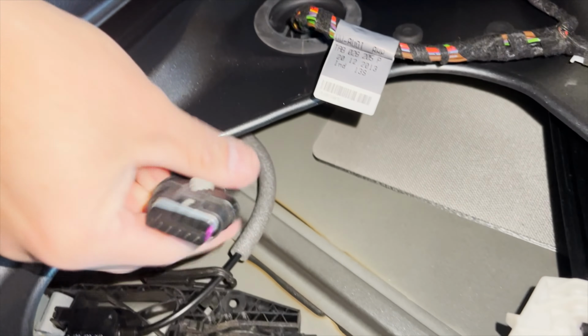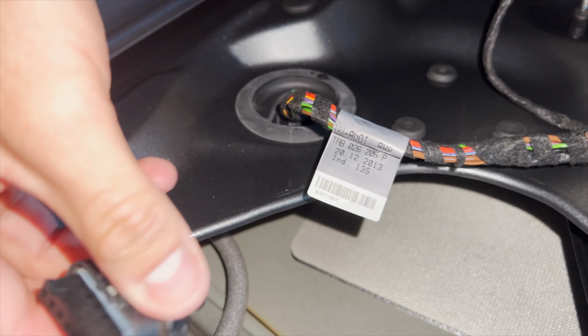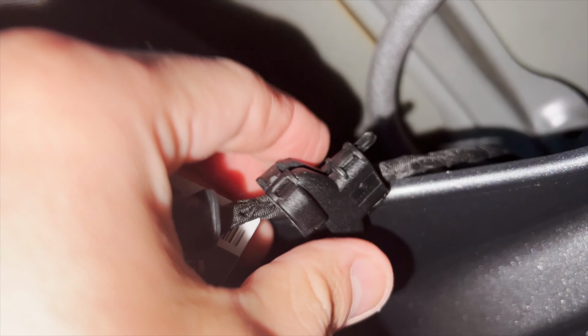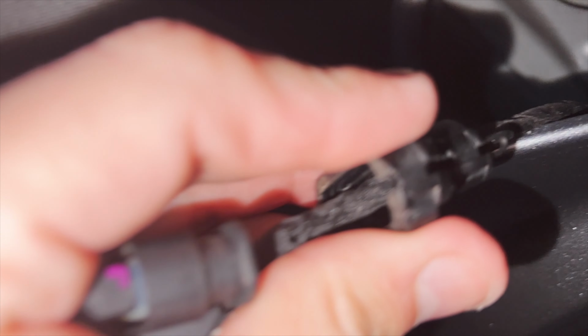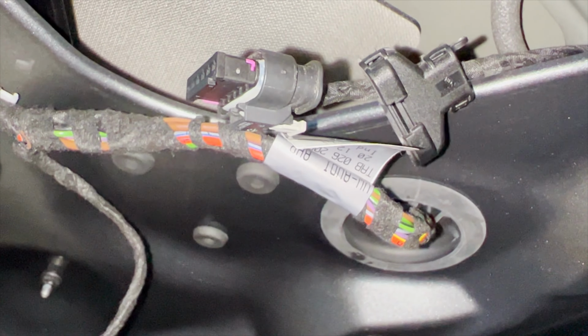Okay. So now in here we have to get this cover off, which is really simple. Just a little. Okay, with that part out of the way, it's very simple. It's not too much that we can do that. So you see here, that's a small tab. You just have to open that tab and get this out.